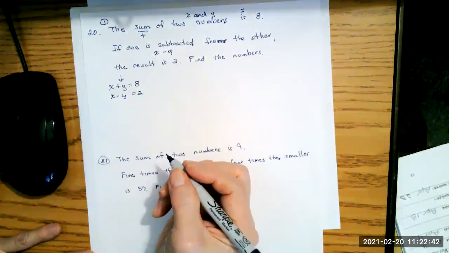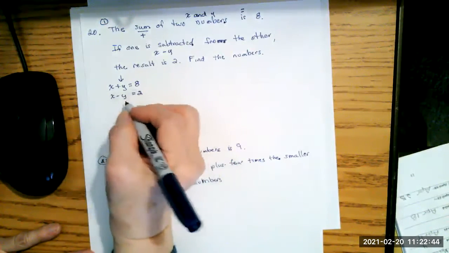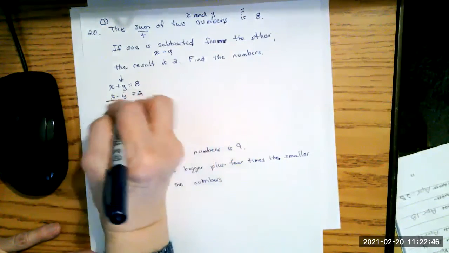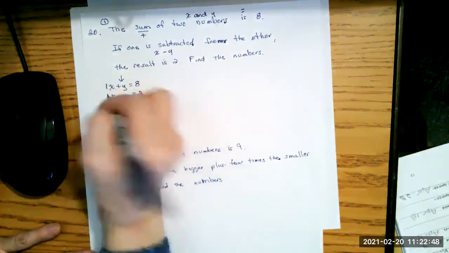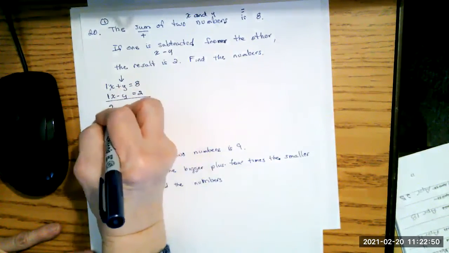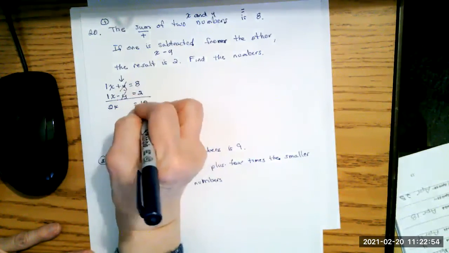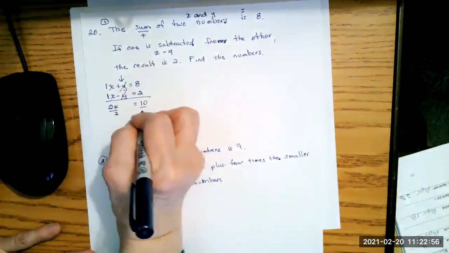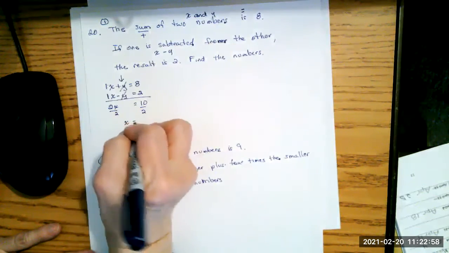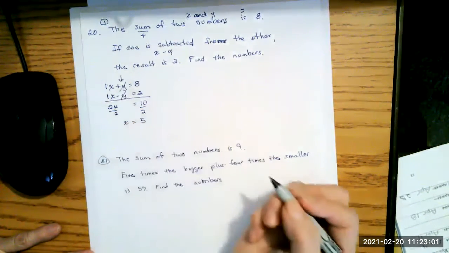I want to do this by elimination since I just have two equations. So I have to remember that these are 1x's. So 1x and 1x is 2x. The y's will cancel and you'll have 10. Now divide both sides by 2 and you get one of the numbers, x, is 5.